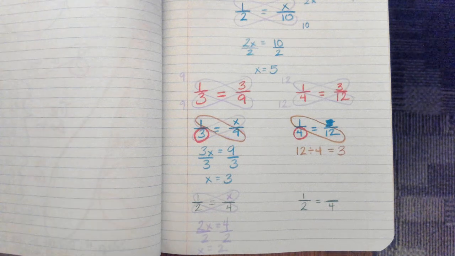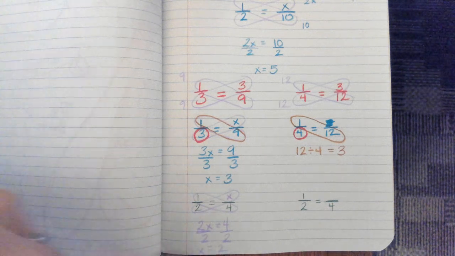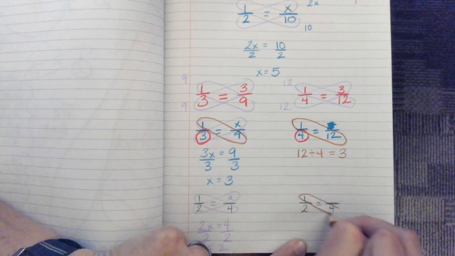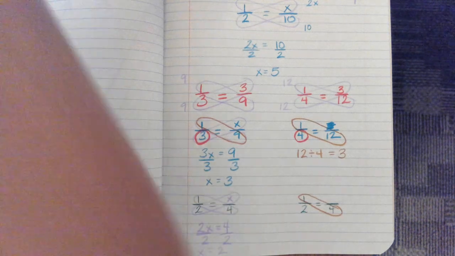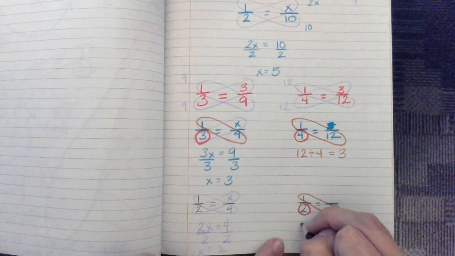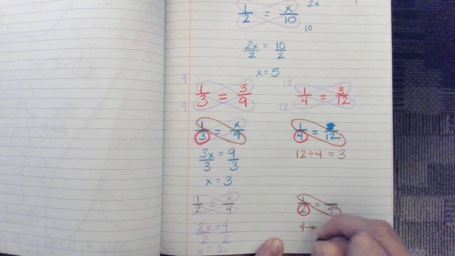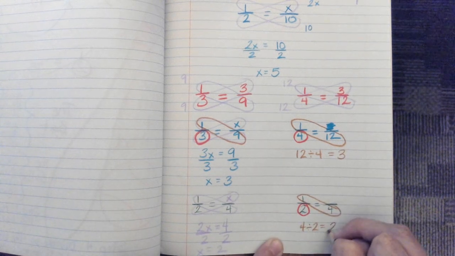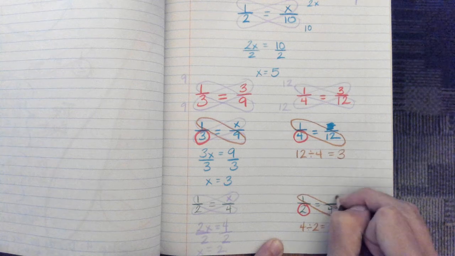Now let's try the baseball bat. 1 times 4, and then there's the bat. So 4 divided by 2 equals 2. So what goes here? 2.